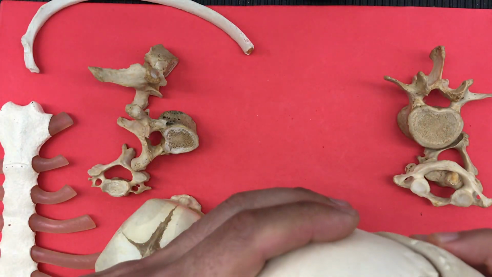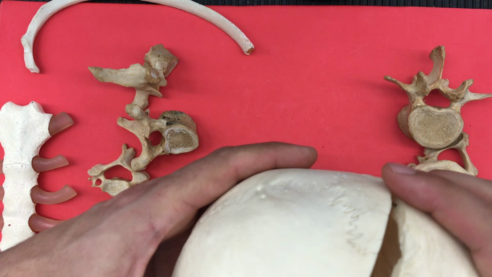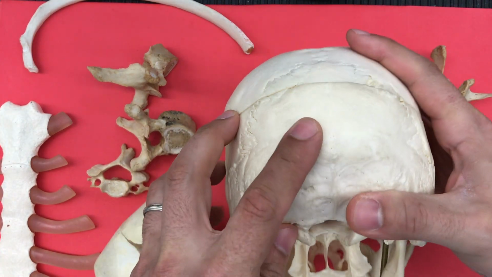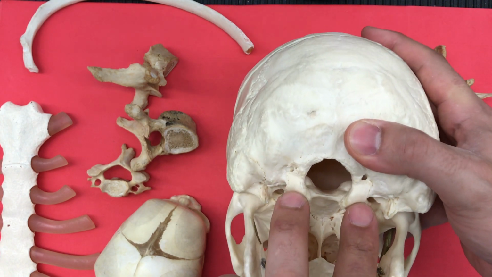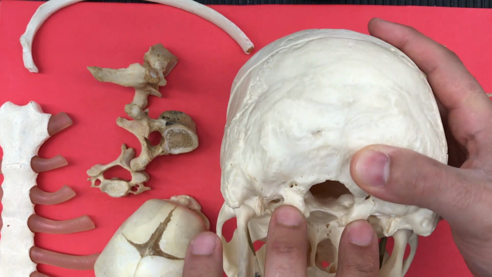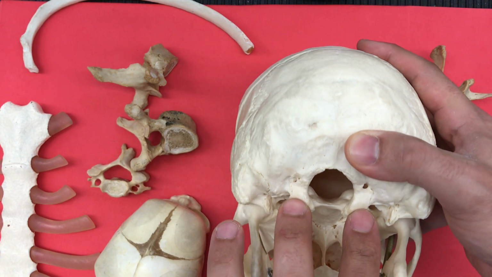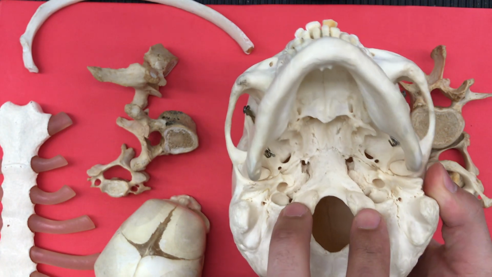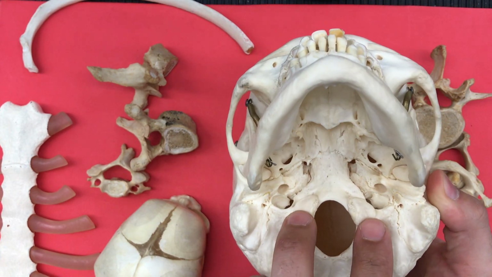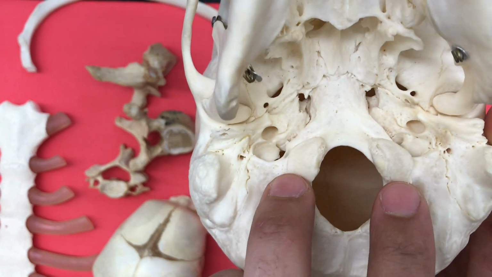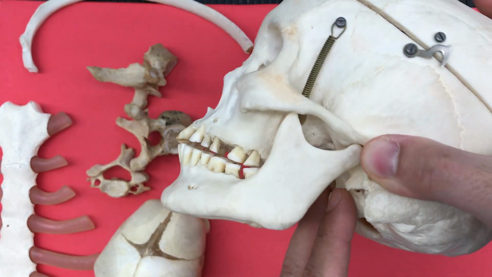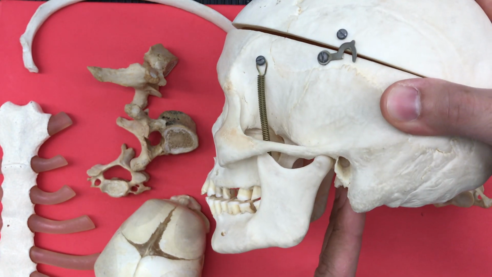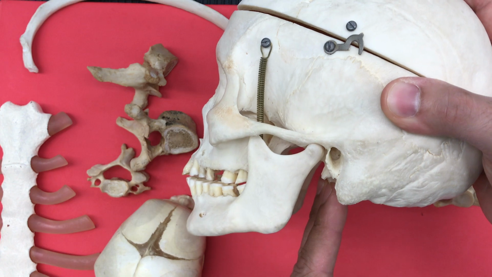If I put this back on here, take a look at the occipital bone. All right, so the occipital bone is right here, and the skull articulates with C1 or your atlas, but it articulates on these two little condyles here. These are your occipital condyles, articulating with C1, with the first vertebra of the vertebral column.